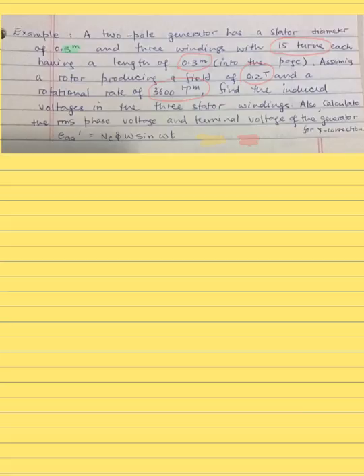All right, so we're looking at first the induced voltages in the three phases, as one of the equations for phase A is in here. So let's continue with that. E_AA' = N_C φ ω_m sin ωt.